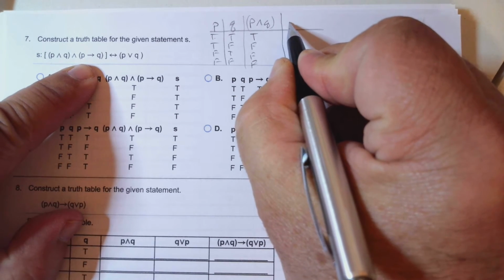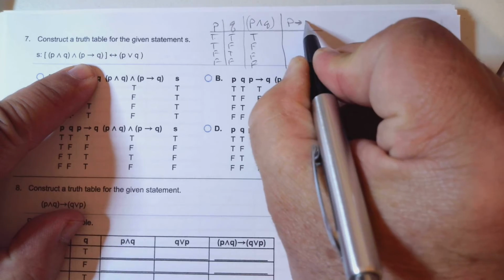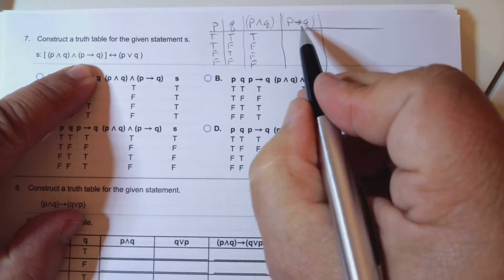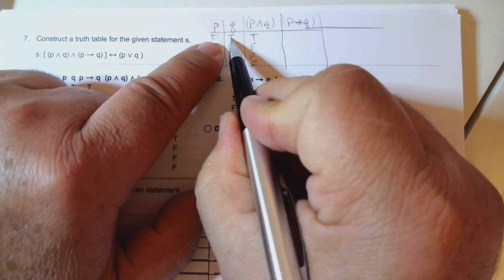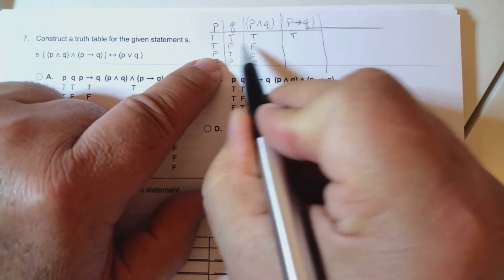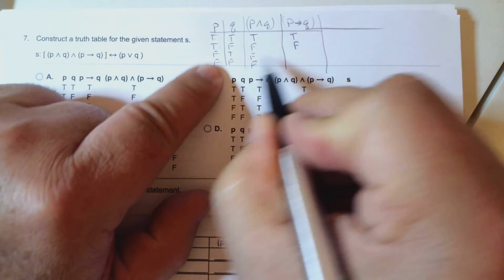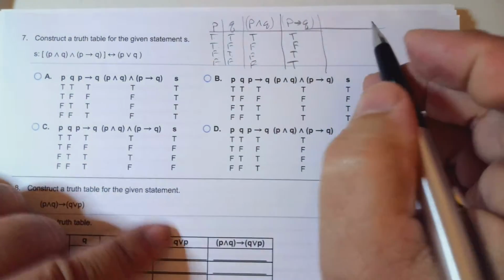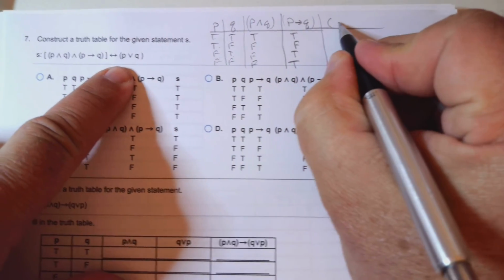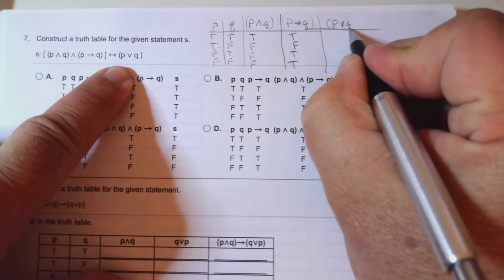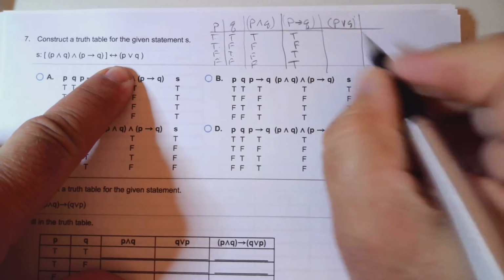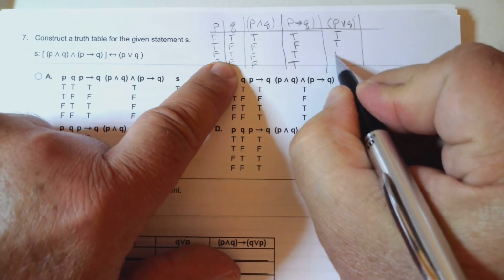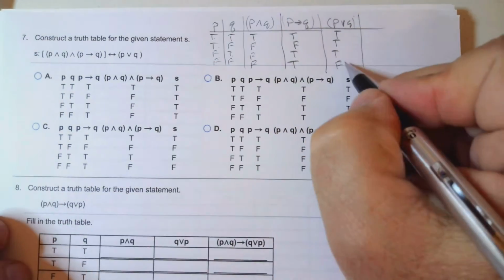Then we have to do the if P then Q bit. True to true, that's good. True to false, that's bad. False to true, that's good. False to false, that's good. Then we have to do the or. P or Q. True or true is true. True or false. So the or is at 2 pipes.